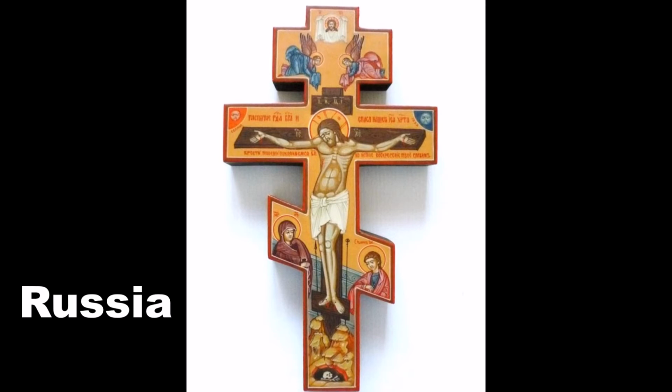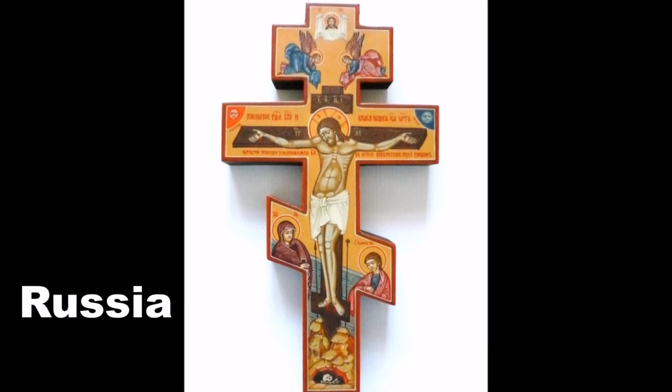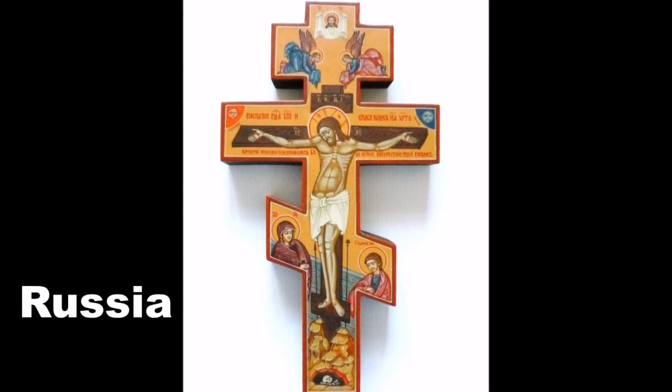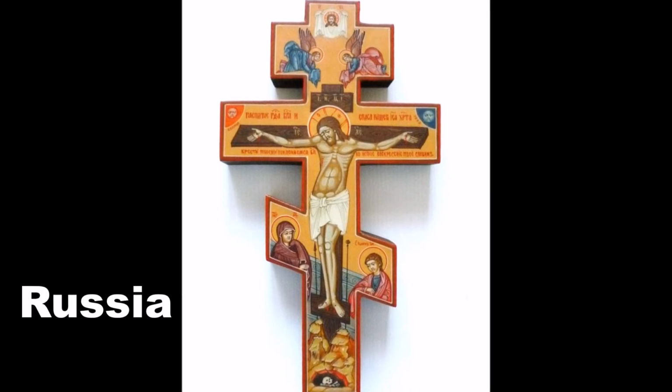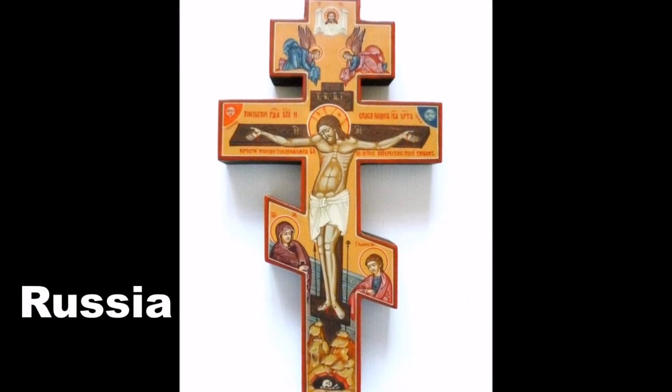The inscription on the central crossbar reads, "The crucifixion of the Lord God, our Savior, Jesus Christ. We bow down before your cross, O Lord, and worship your true resurrection." The sun and moon in its upper corners recall Joel 2:31. "The sun shall be turned into darkness, and the moon into blood, before the great and the terrible day of the Lord comes."